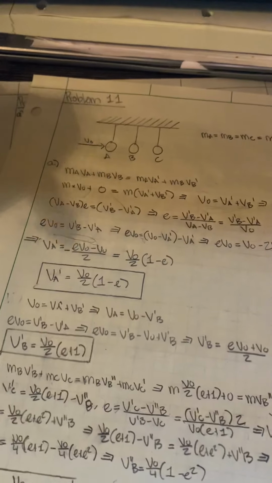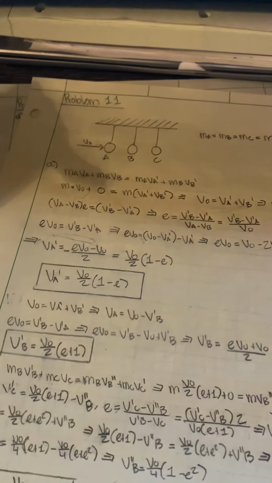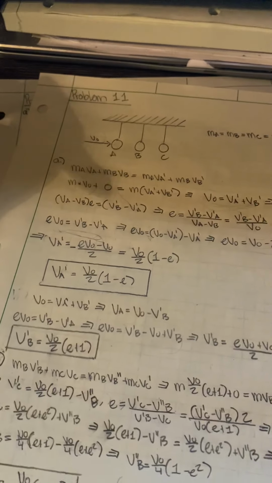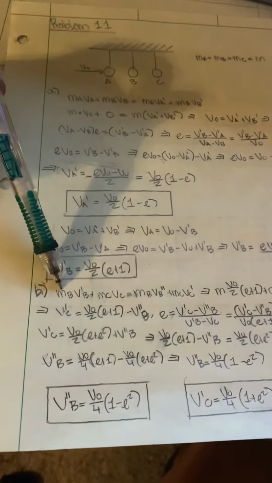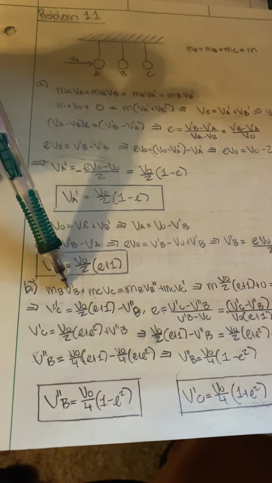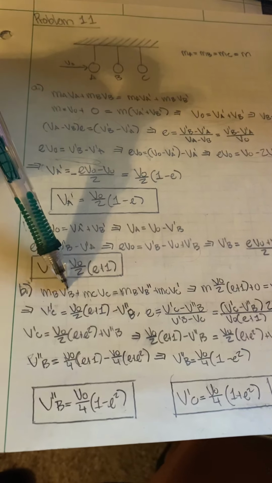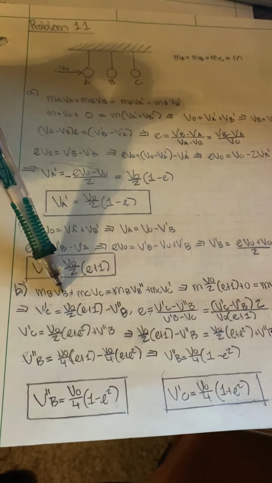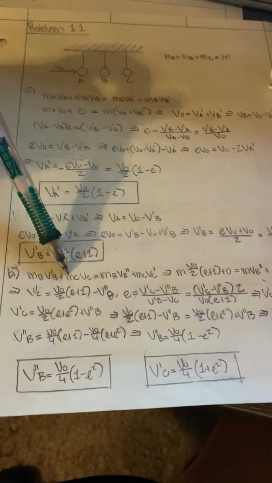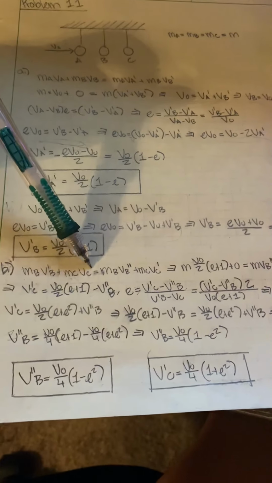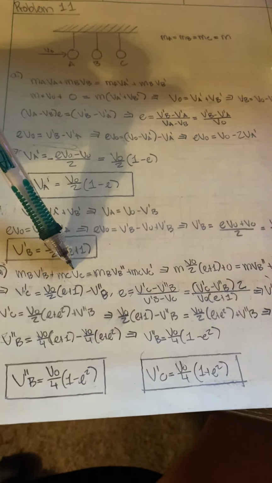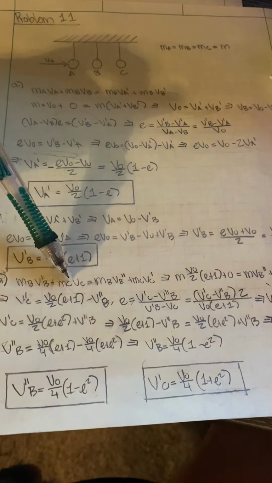And now part B is asking us to find the velocities of B and C immediately after the second collision. So that's why we have ball B with its velocity after the first collision plus MC and its velocity. Its velocity after the first collision will be 0, just because it'll be immediately after.